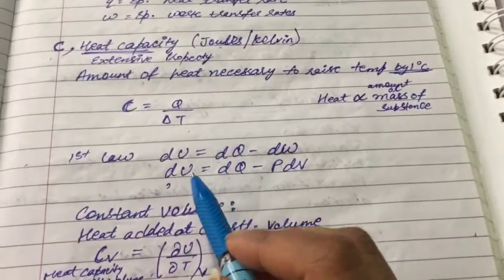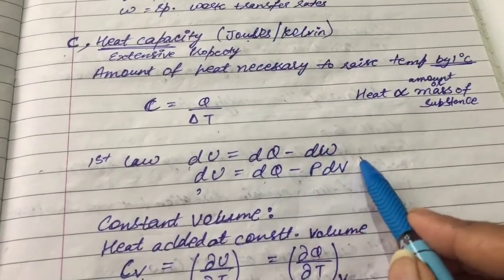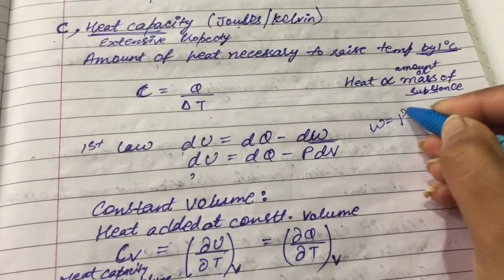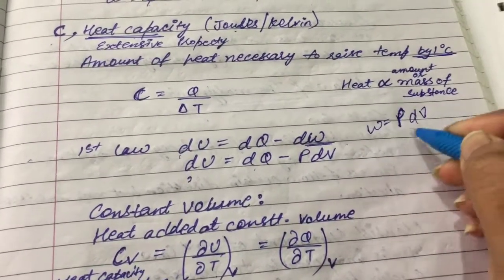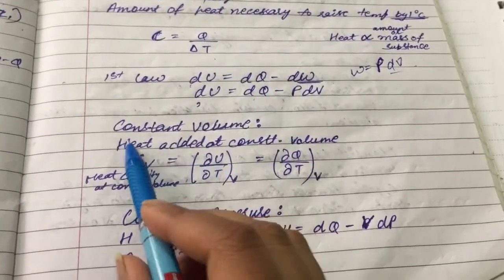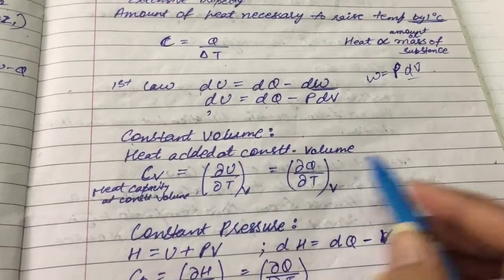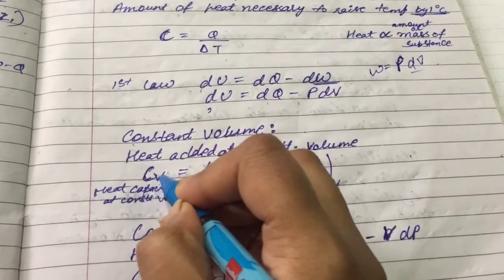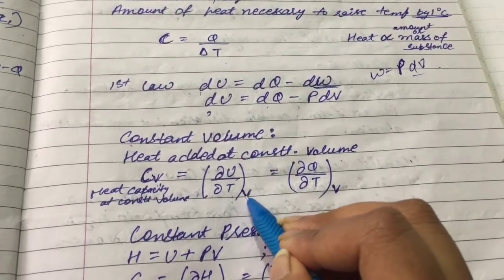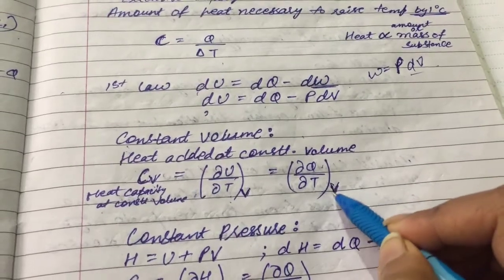So according to the first law, dU, the change in internal energy, is equal to dQ minus dW, and work we know is equal to P dV, pressure into change in volume. So at constant volume, when heat is added at constant volume, then CV, capital CV, the heat capacity at constant volume, would be del U by del T at constant volume, which is equal to del Q by del T at constant volume.